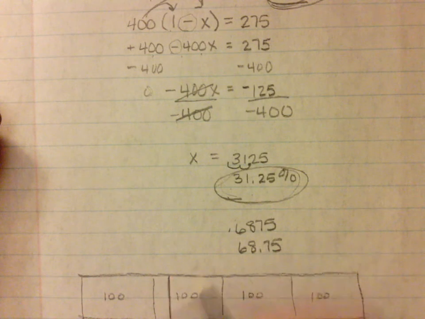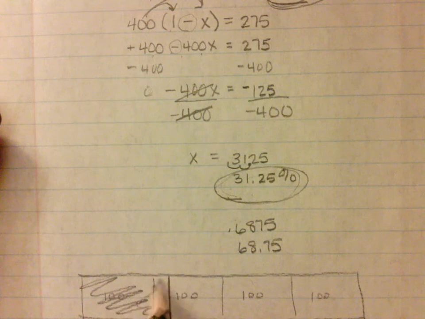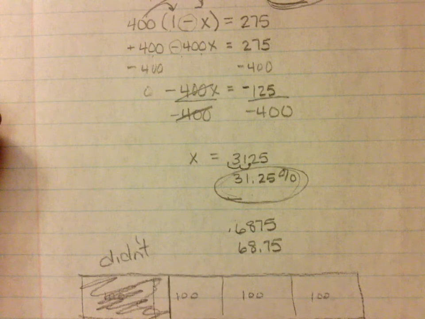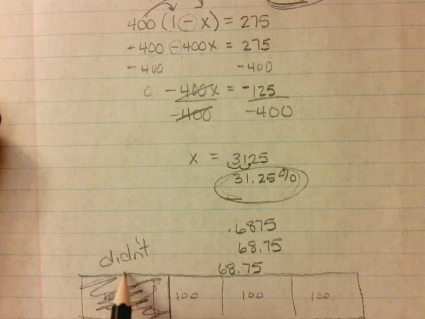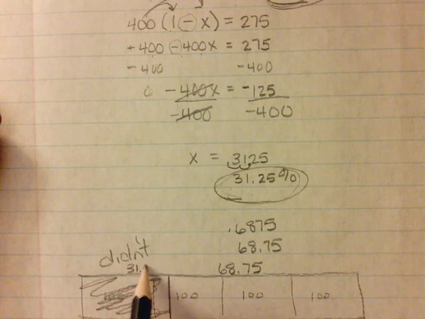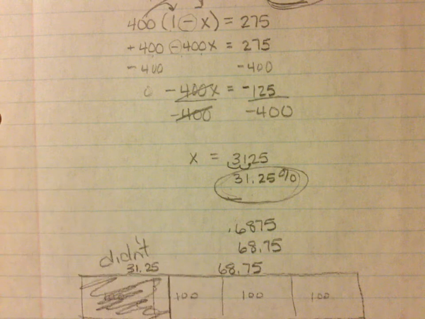So there was that much I didn't pay, which amounts to $125. And then there was this much I did pay, which amounts to $275. 68.75% is what I paid, and the 31.25% is what I saved.